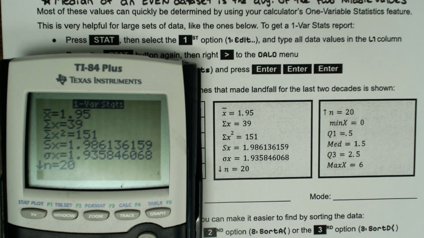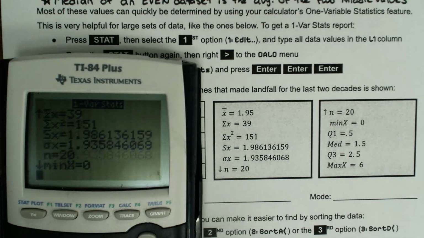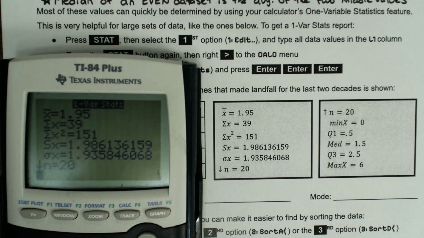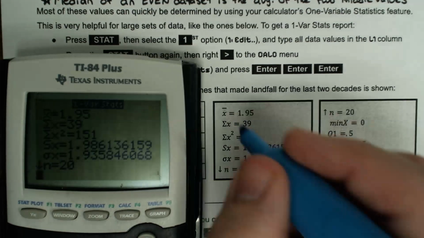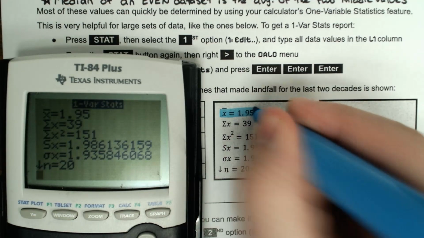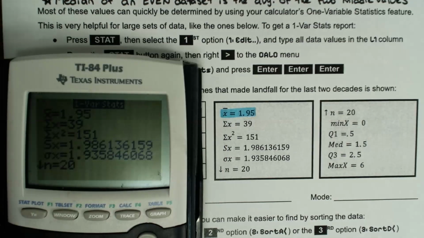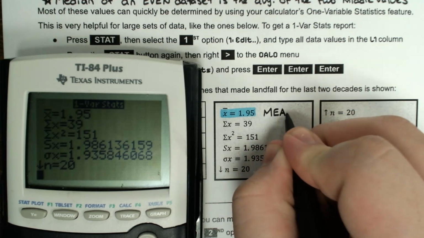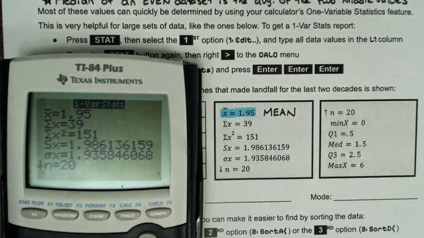But there's a lot of numbers here, and you actually can scroll down to see more. So 2 numbers that I really want to highlight today are this number, the x with the little line over it, that is called x bar. That number is your mean. That very first number is telling you the average.